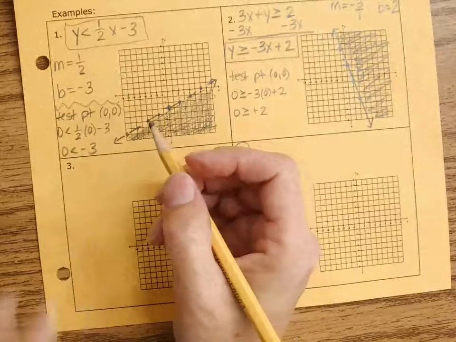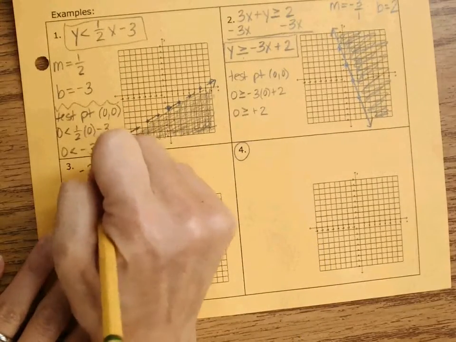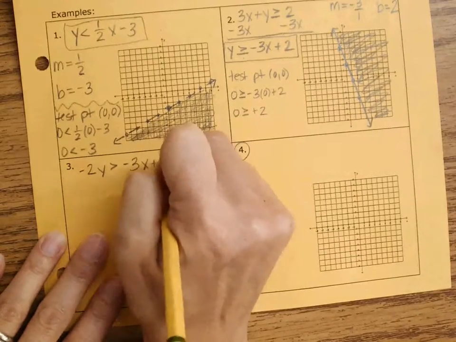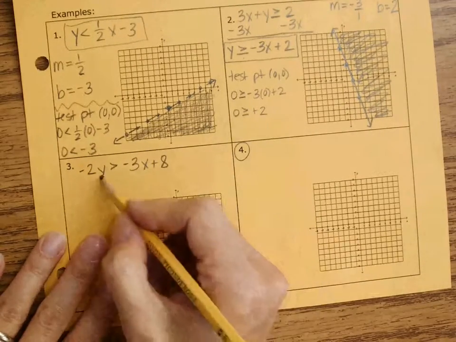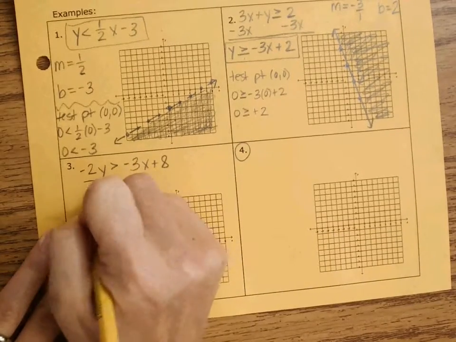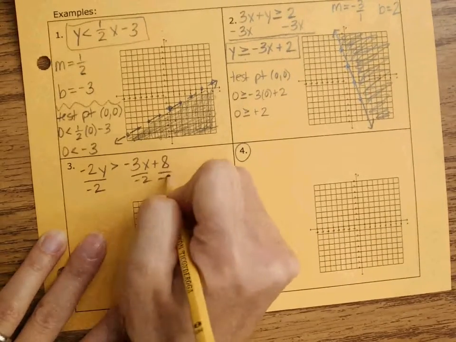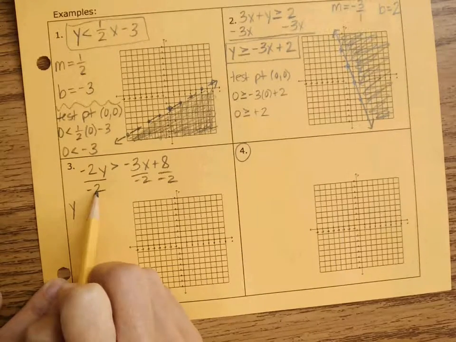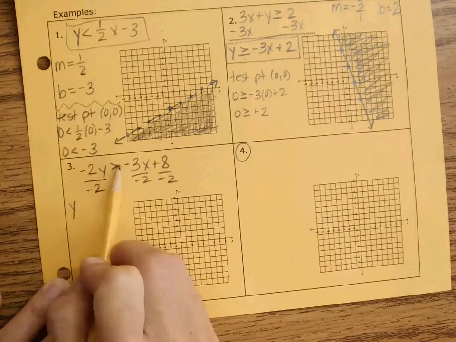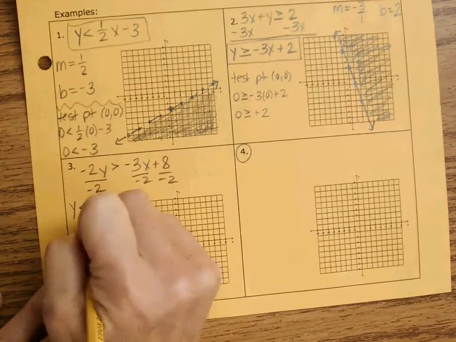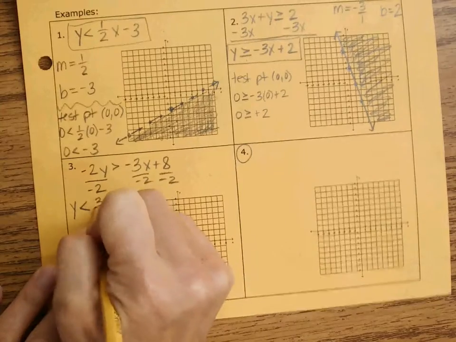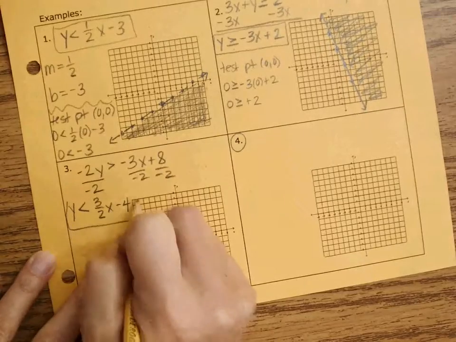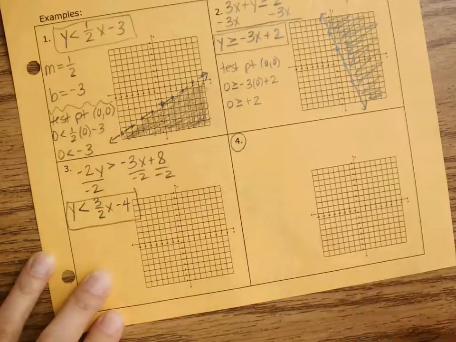So for number 3, I have negative 2y is greater than negative 3x plus 8. Again, we have to solve for y. So to solve for y, I'm going to divide by negative 2. I do it on one side, I have to do it on the other. Remember that same rules apply. If I'm dividing by a negative to solve for y, I'm going to flip that sign. So now I have y is less than 3/2 x minus 4. I've solved for y. There I have it.